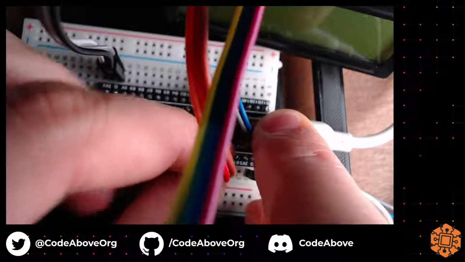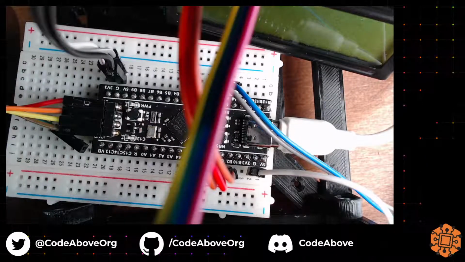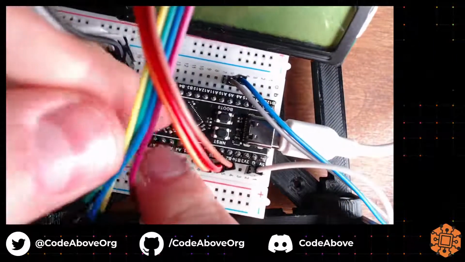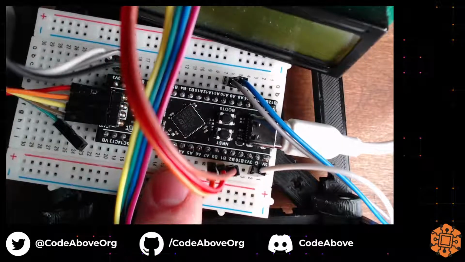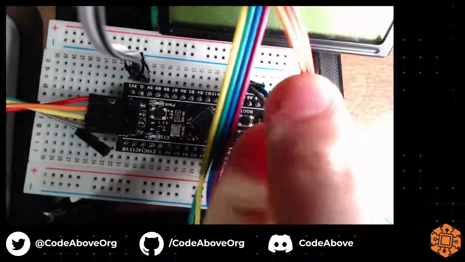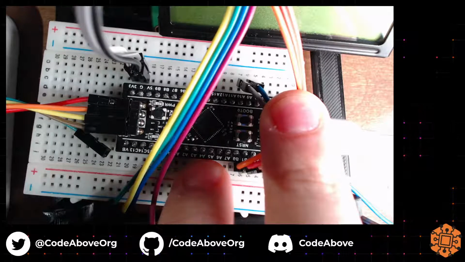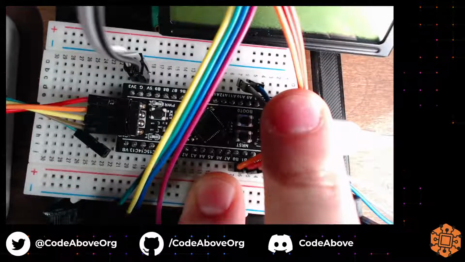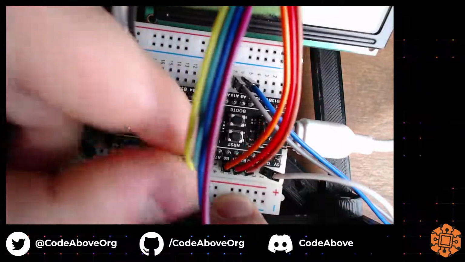And together with that, let's go for pins A4 and A5, A6 and A7 for LCD pins D0, D1.